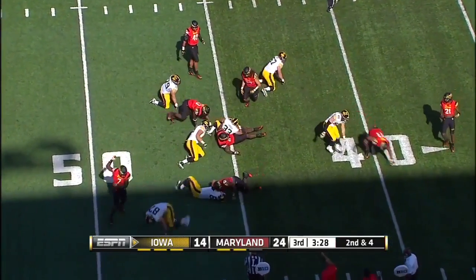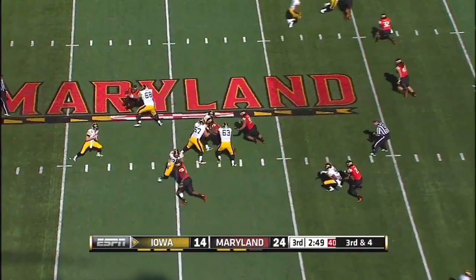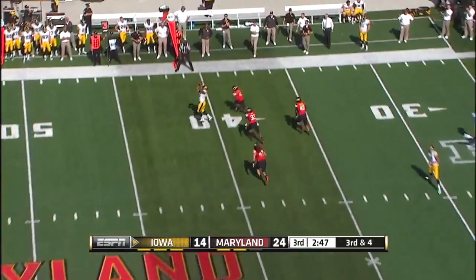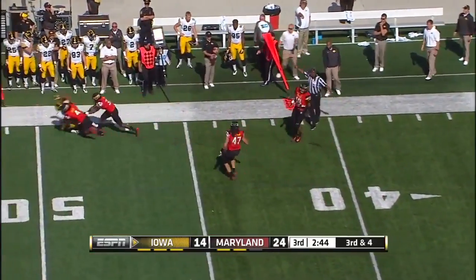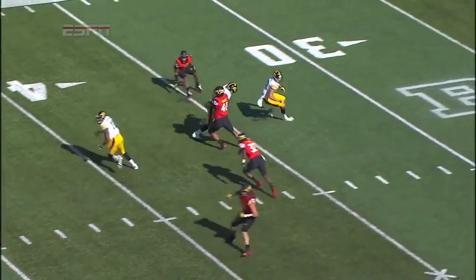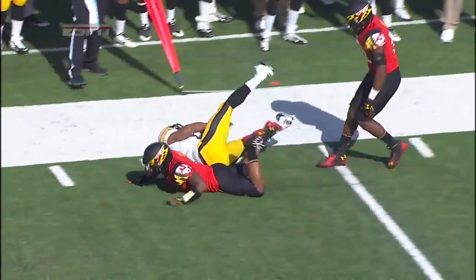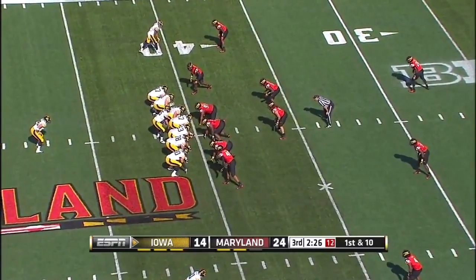Rudock out of a two tight end set. They need the 41. Rudock. Catch is made by Martin. At 6'2" versus Likely at 5'7", you know, and they have not tried to go at that at all today.